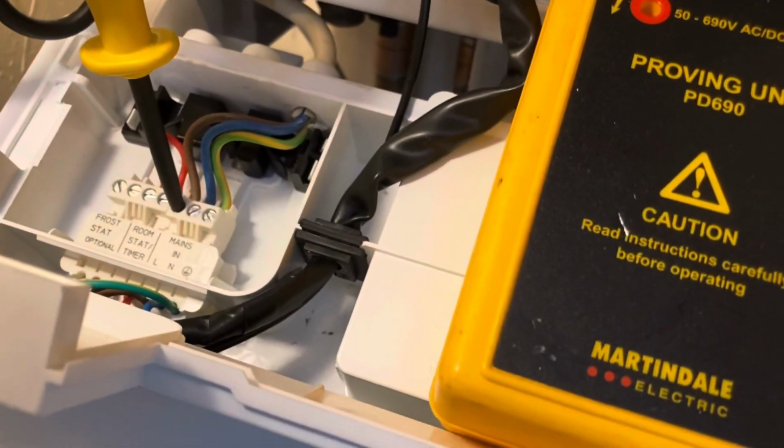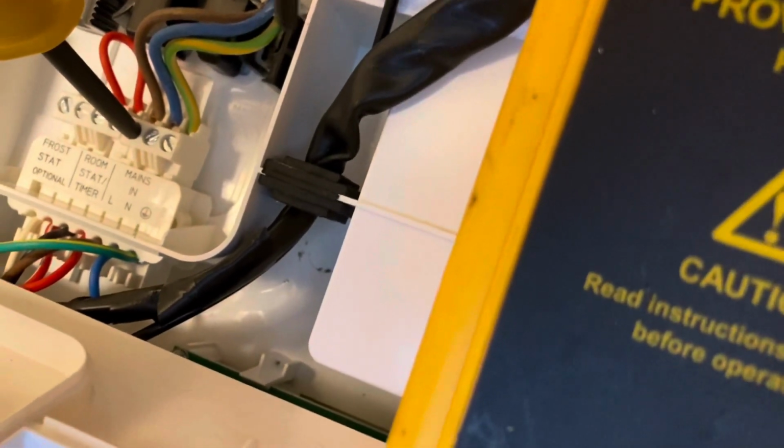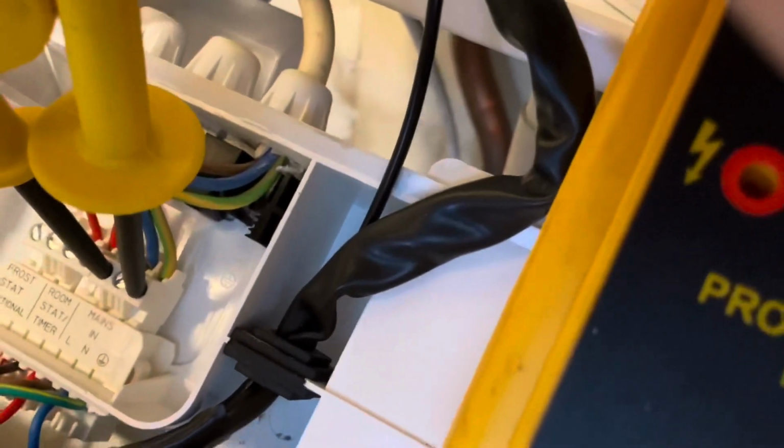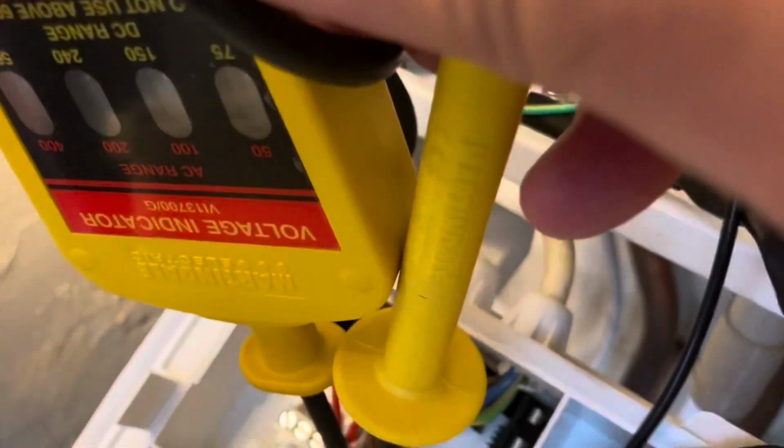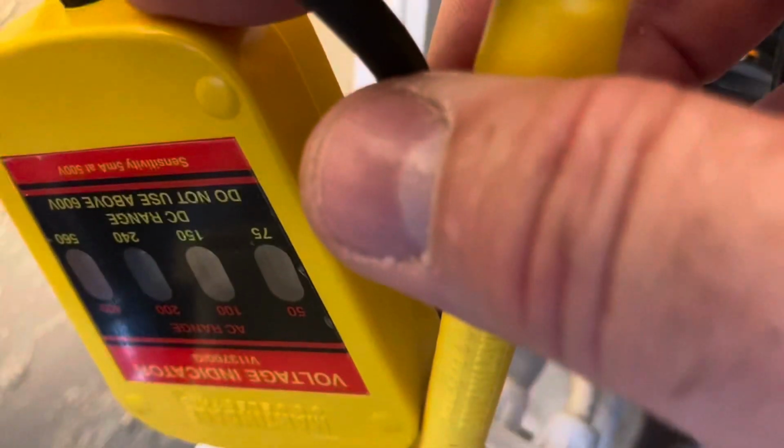So we'll get on the live there, and then earth. 0 volts. We'll go live to neutral. Zero volts. Then we'll go neutral to earth.